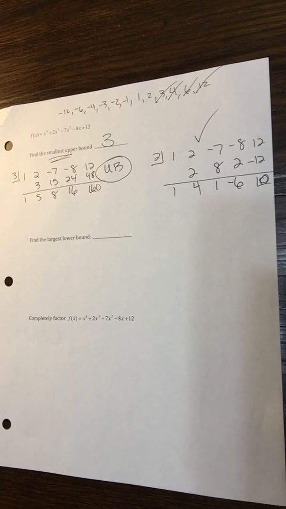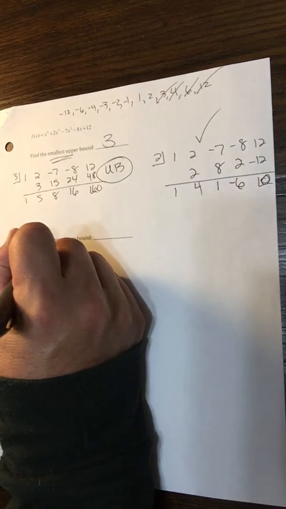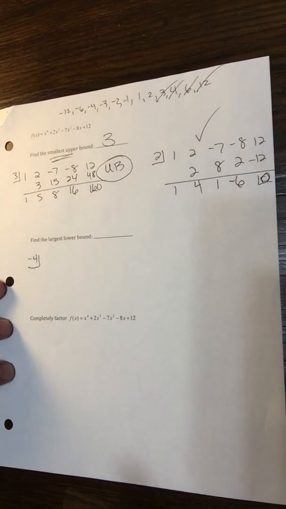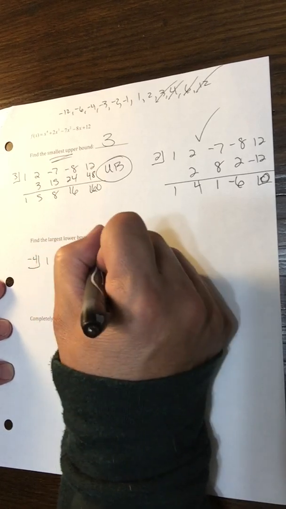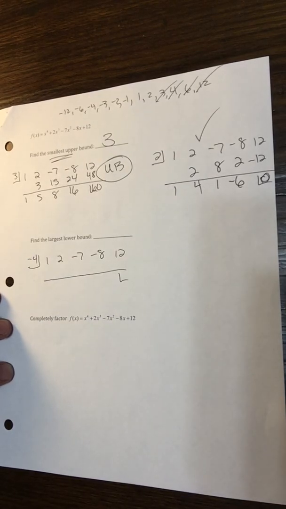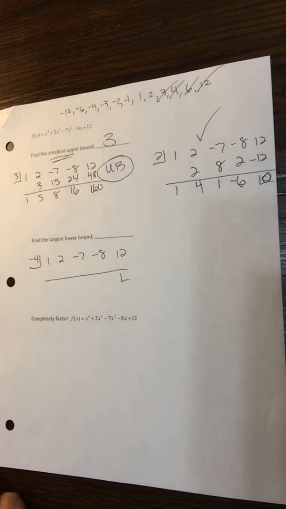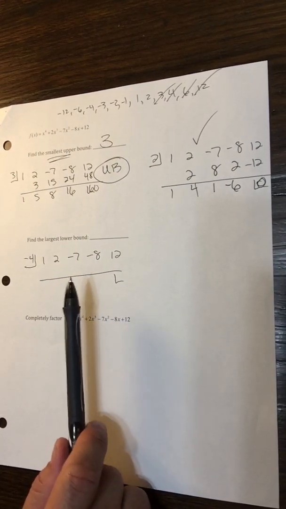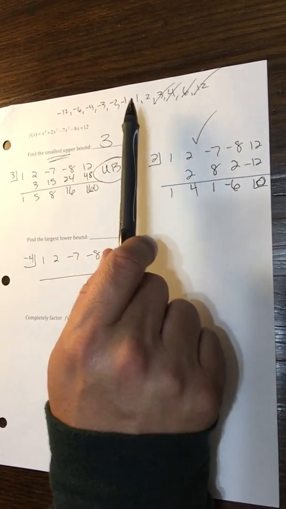So let's go with this lower bound scenario. I'm going to try a -4 just to see what happens, okay? So I'm going to put in the 1, 2, -7, -8, and 12. Maybe we find a 0, maybe we find a lower bound. If I was just looking for all of the zeros, by the way, I do want you to see how the lower bound works, but I would definitely be trying the 1 right now.